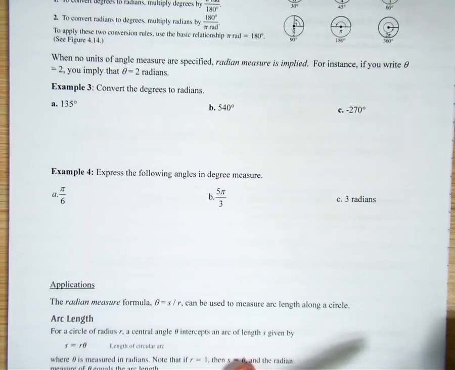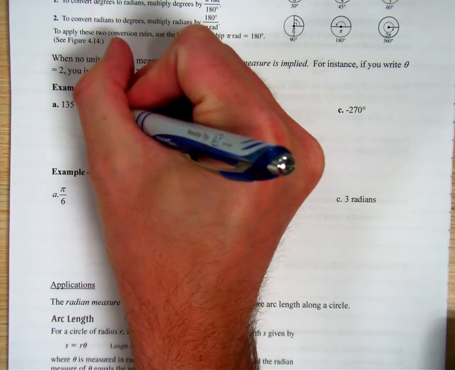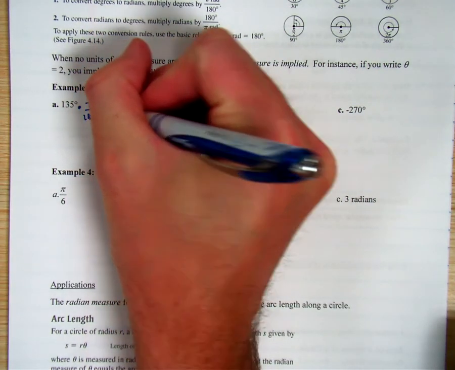Alright, converting degrees to radians. Let's see what we got. So we got 135 degrees times pi over 180 degrees.